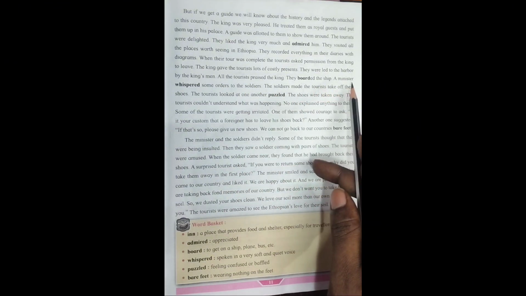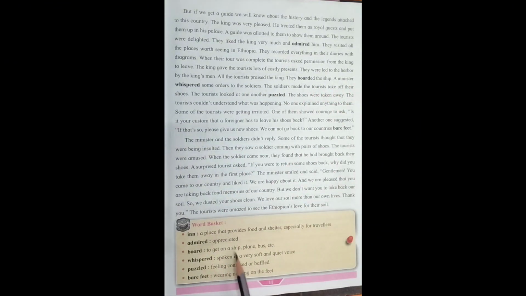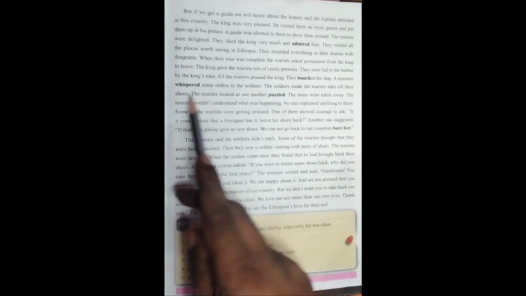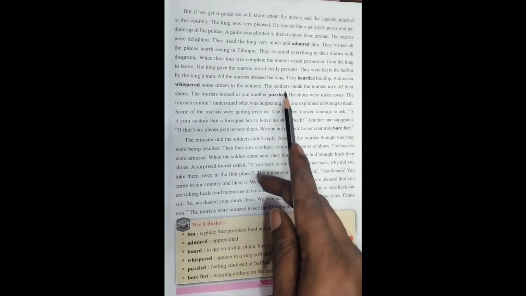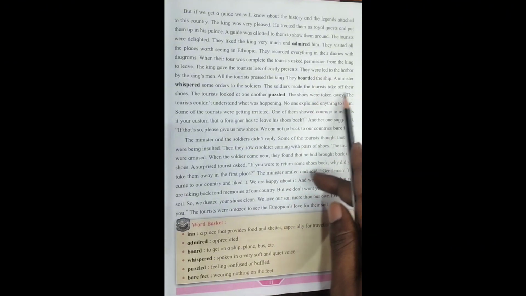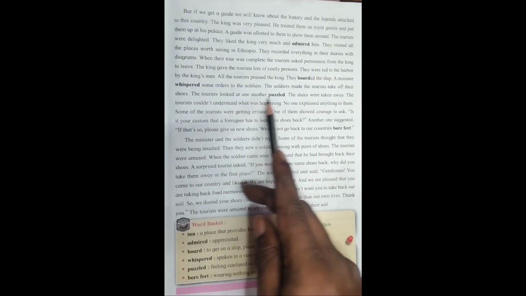They boarded, to get on a ship, plane or a bus. A minister whispered some orders to the soldier. Whispered, to tell something slowly. Soldiers made the tourists take off their shoes. The tourists looked at one another puzzled.